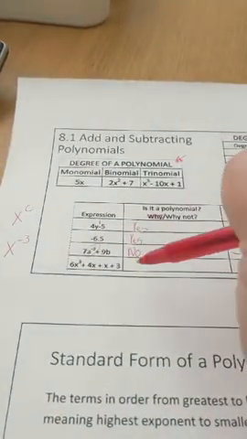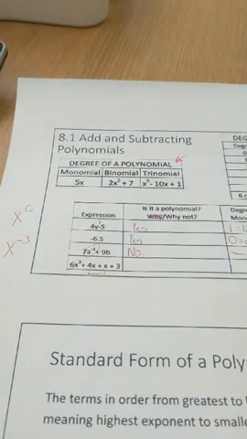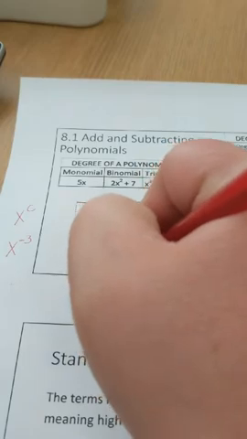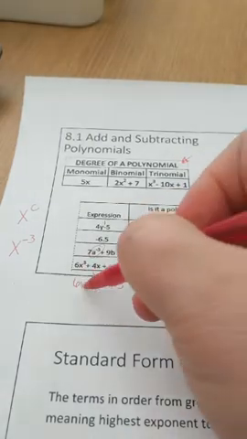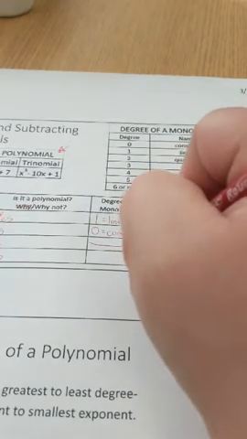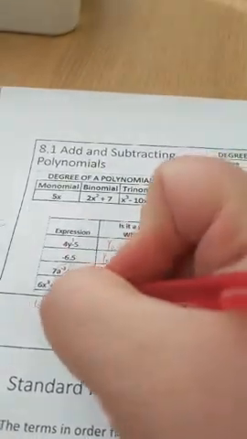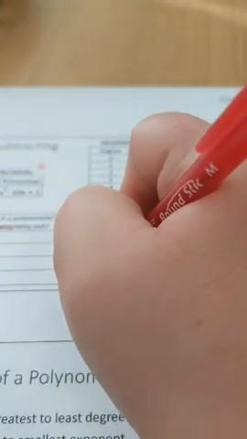Then the last one is kind of a trick one, because these two terms actually need to be put together first because they are the same x's, just plain x's. So this turns into 6x to the third plus 5x plus 3. So this is a yes, and now we only have 3 terms. So we can go ahead and do the degree of the polynomial, which is trinomial. Then looking back, our highest exponent is 3, so we'll come up here to this chart, and 3 tells us that it's cubic. So 3 equals cubic.